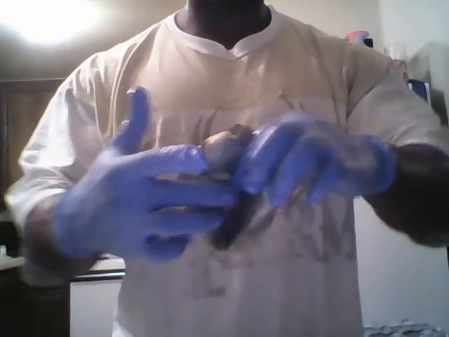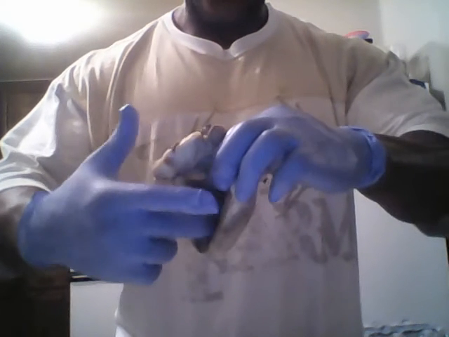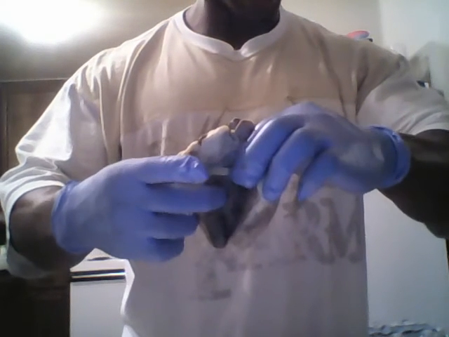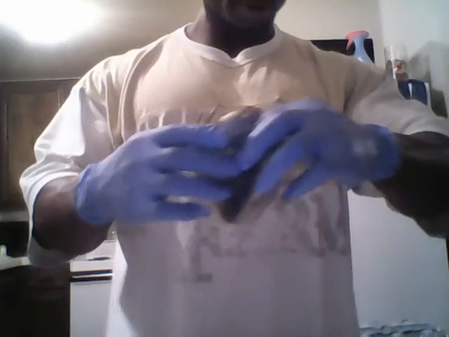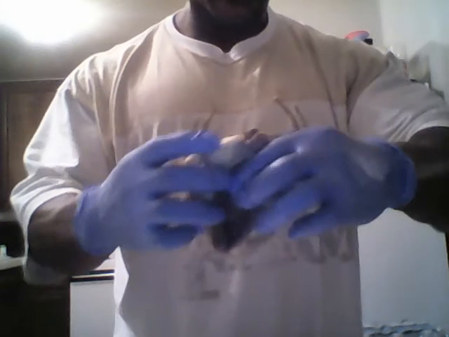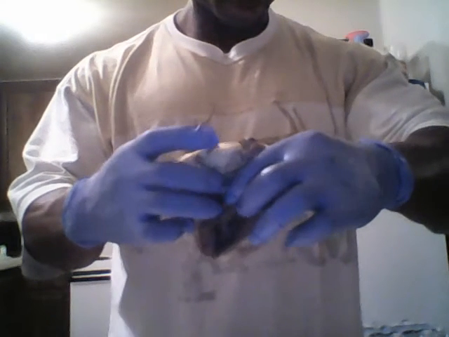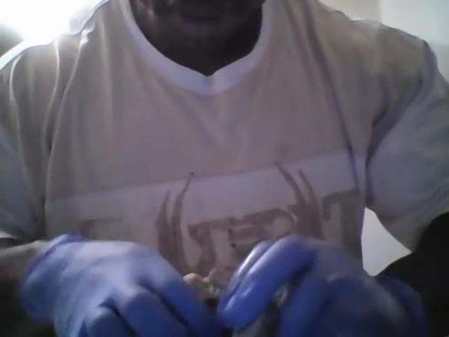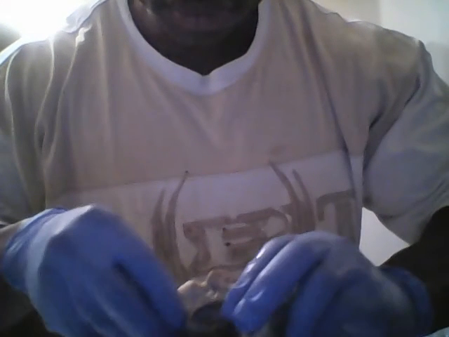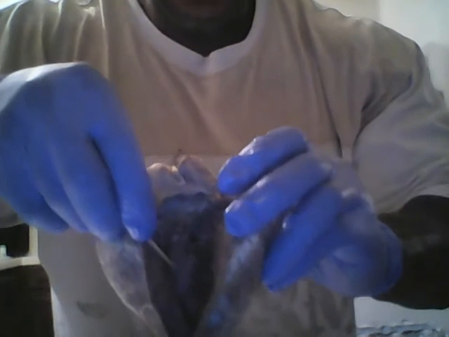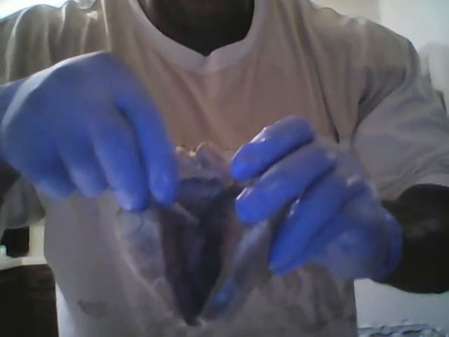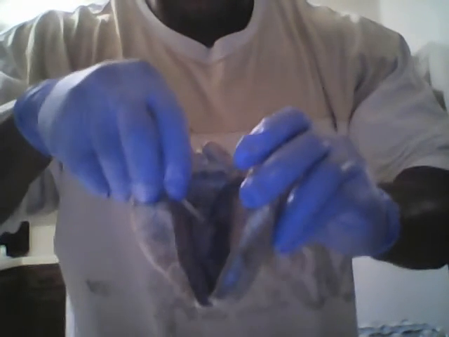So I showed you the interventricular septum. The interventricular septum is pretty much close to the bicuspid valve and close to the chordae tendineae. So the bicuspid valve, this is my bicuspid valve right here. This is the bicuspid valve. It is kind of inferior to the tricuspid valve. The tricuspid valve is superior to the bicuspid valve.